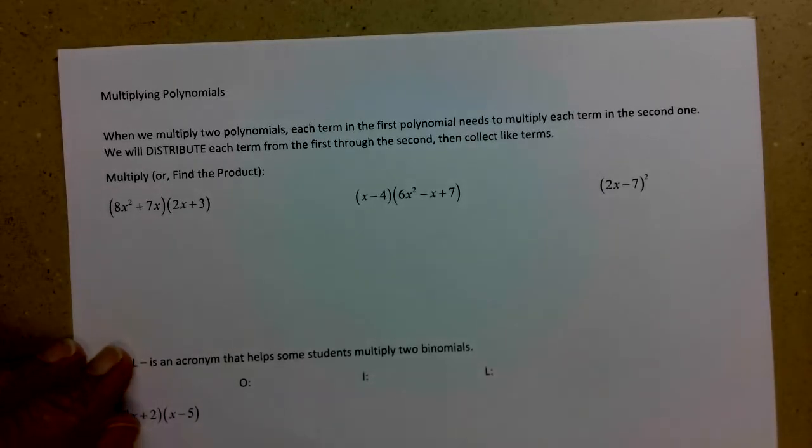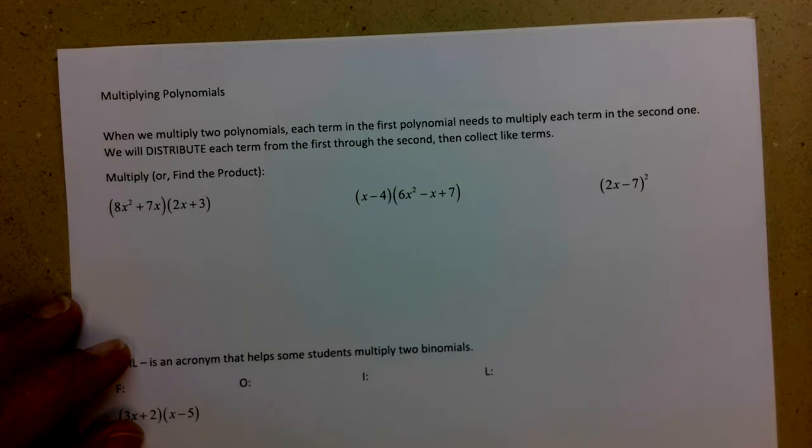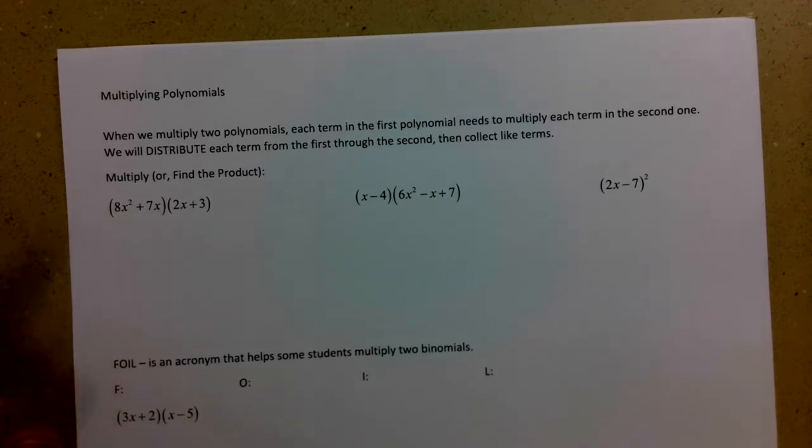So when we want to multiply two polynomials, what we need to do is make sure that every term in the first polynomial multiplies every term in the second polynomial. So to do that, what we're going to do is distribute each term from the first through the second, and then we'll collect like terms at the end.